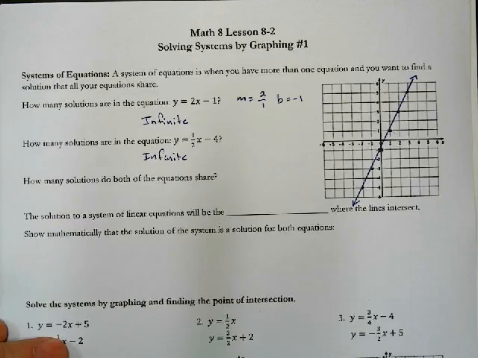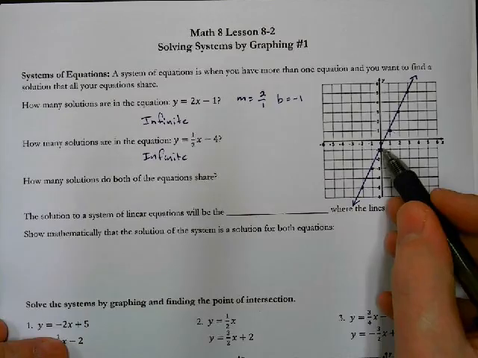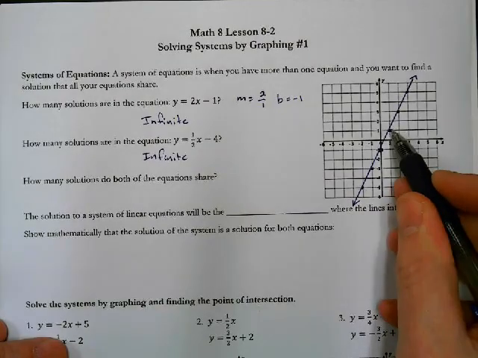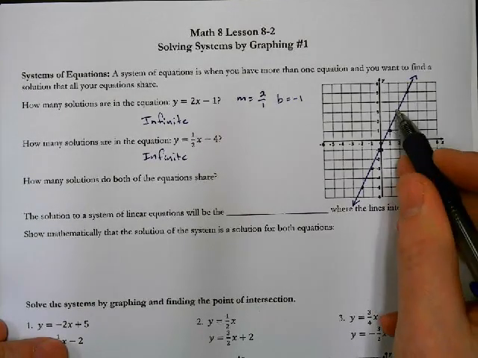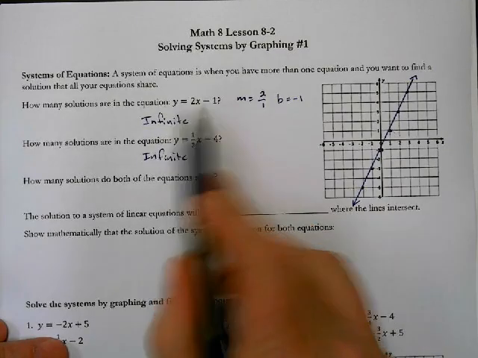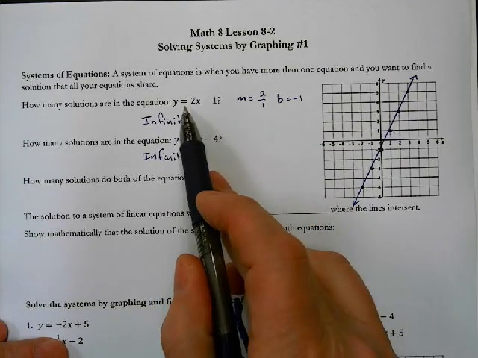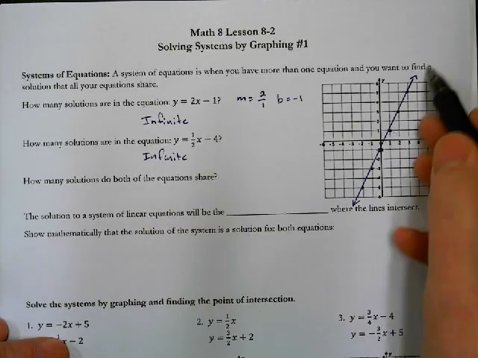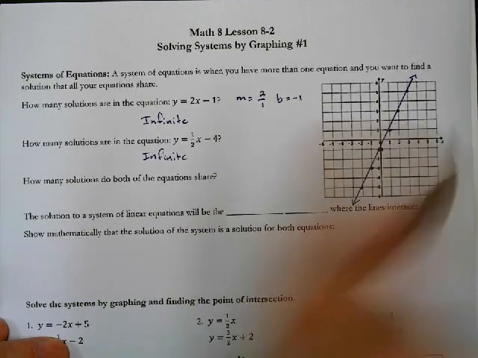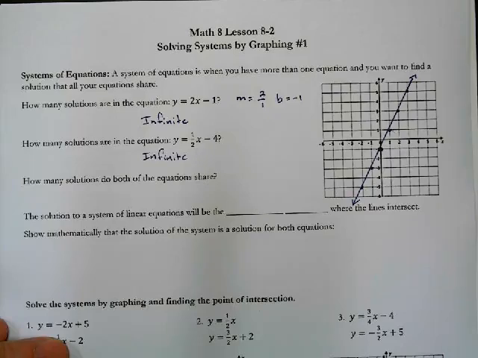Those are all my solutions. That's what the line represents. So 0, negative 1, that's a solution. 1, 1, that's a solution. 2, 3, that's a solution. They all work when we plug it in here. Okay, so those are the infinite number of solutions for that equation right there.